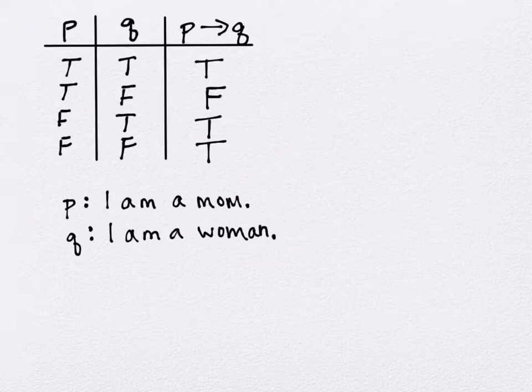So this is how a truth table works for an if-then statement. What I'd like for you to take a look at is that the only time that an if-then statement is false is if it's true implies false. That doesn't work. The person out in the hall that's saying that they're a mom has to be a woman. It's just the way it is. Okay? All good so far? Okay, so that's the truth table for a conditional.